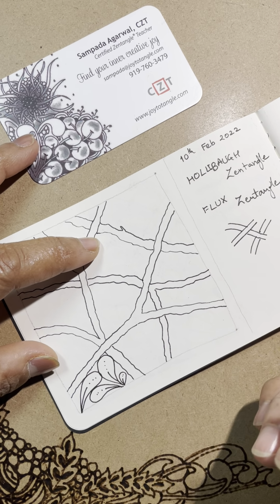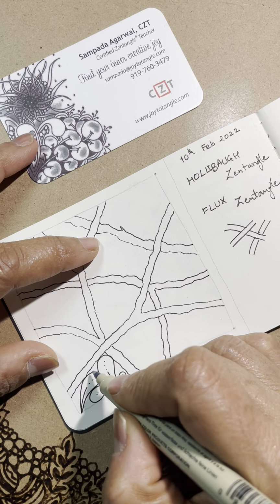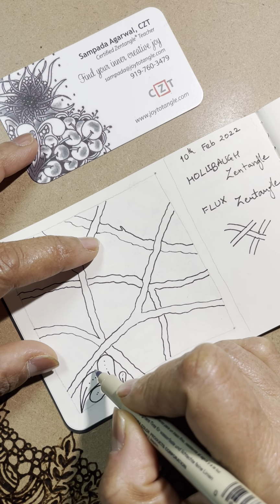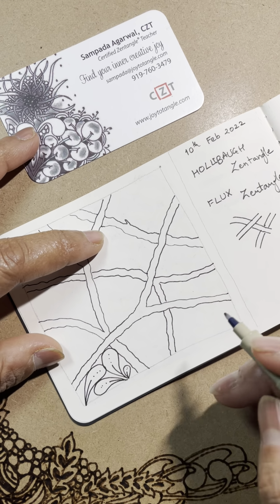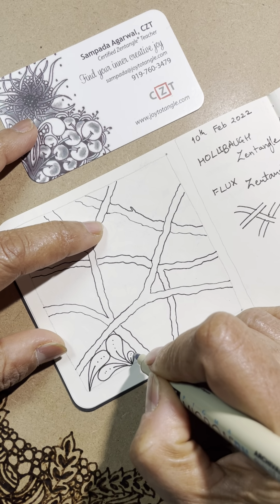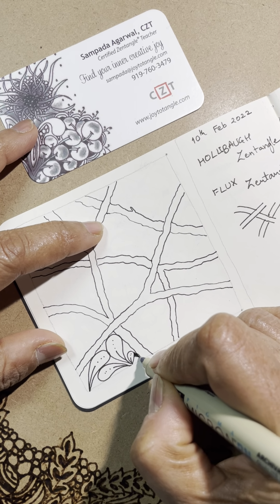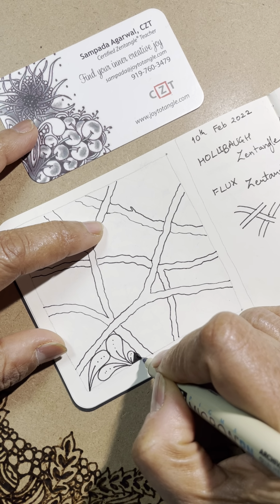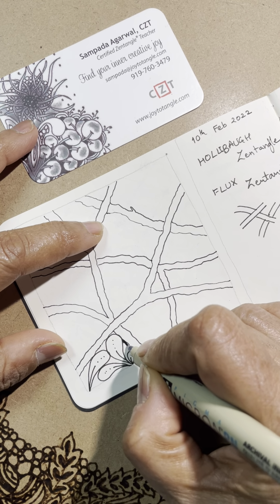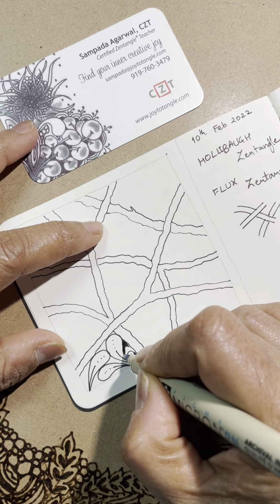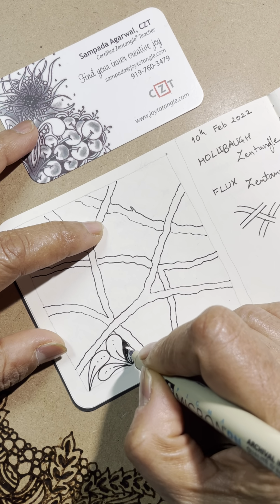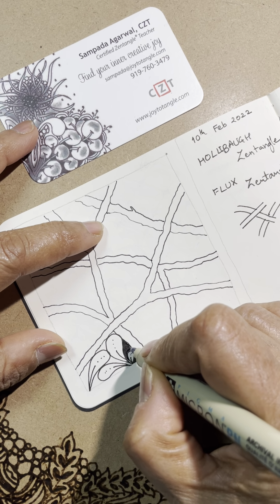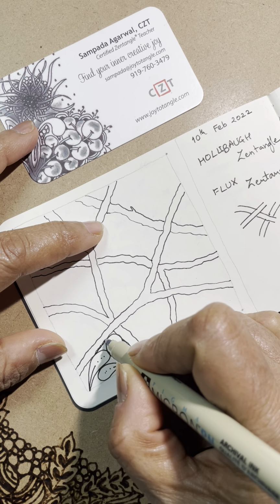And this is a perfect opportunity for us to either make this tangle really dark, or we could make it light. And what I mean by dark or light is I could just go ahead and fill all this area up, right? I could do that.